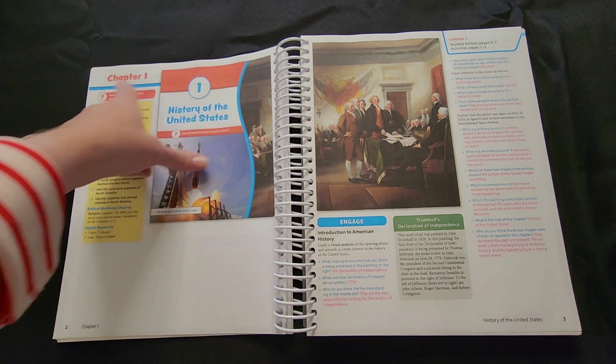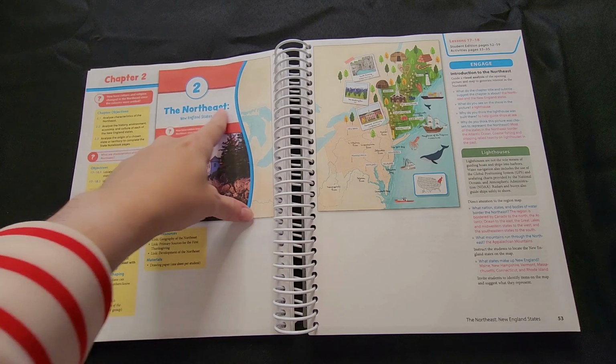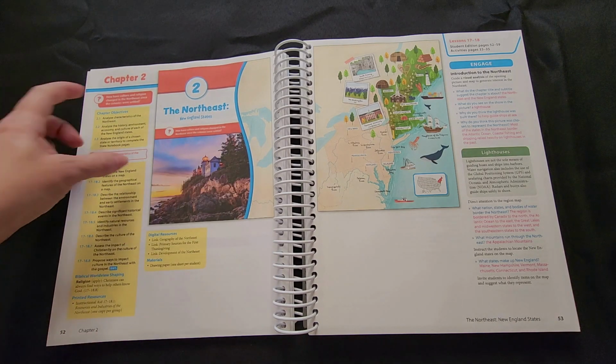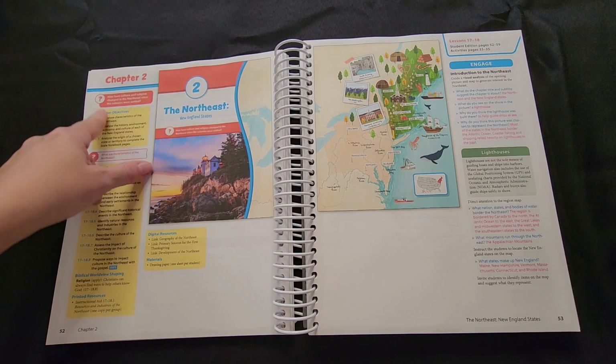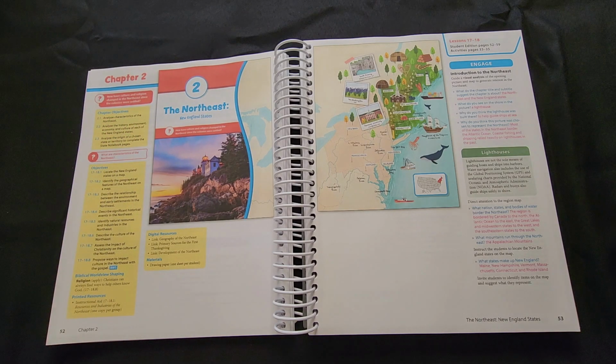Chapter 1 will cover a history of the United States, with the subsequent chapters diving into information about the different regions of our country. Chapter 2 covers the Northeast region, or the New England states. Each chapter will begin with a big question and the chapter objectives. These are designed to explain and introduce the chapter's topic and primary goals.